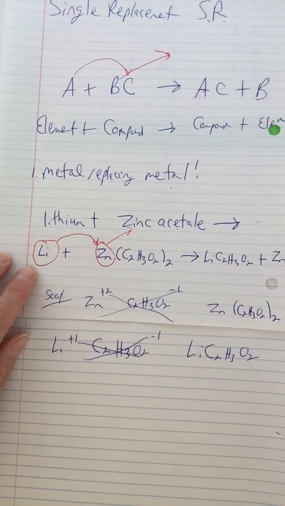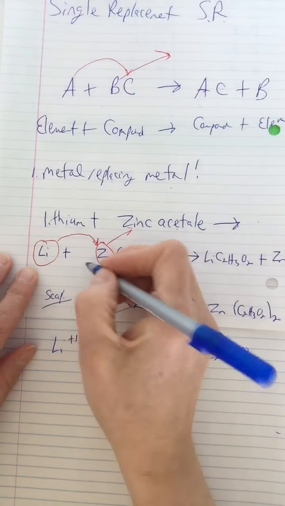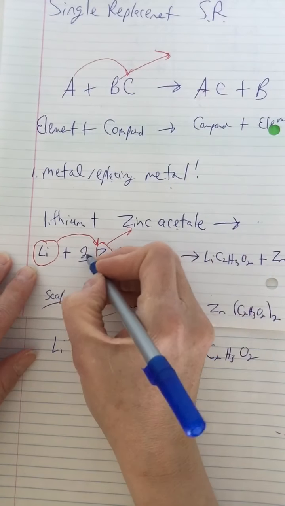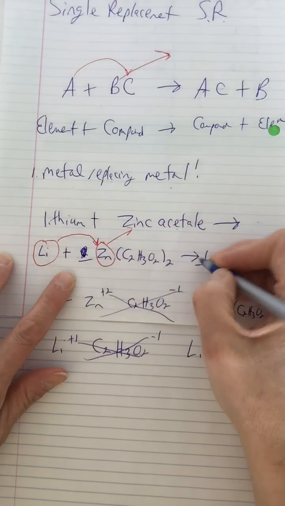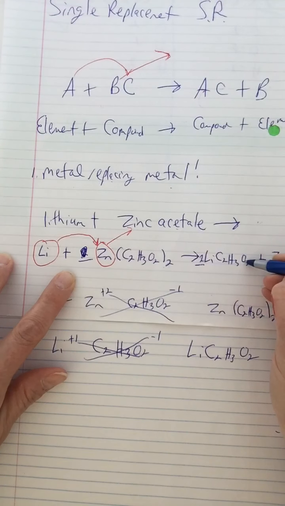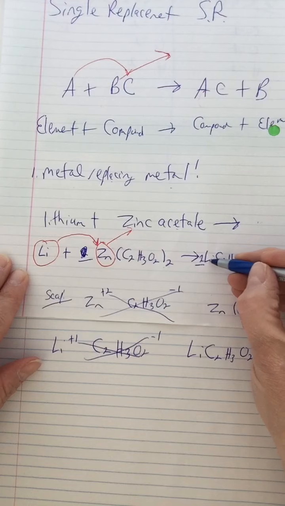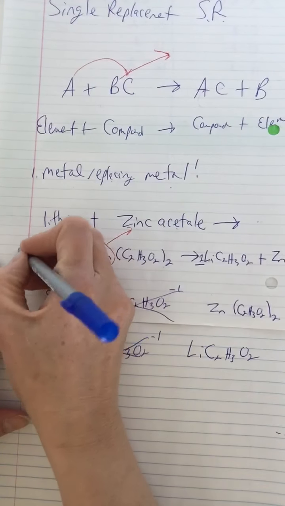And then all we have to do is balance it. Well, there's 2 acetates there. So I put our 2 on this side to give me 2 acetates. And then I got to put 2 lithium on this side now. And I got to put a 2 lithium out there.